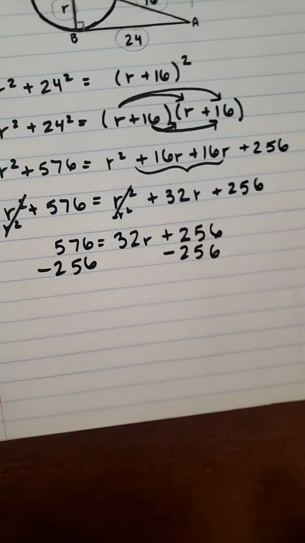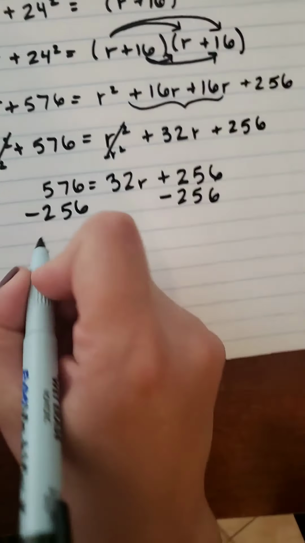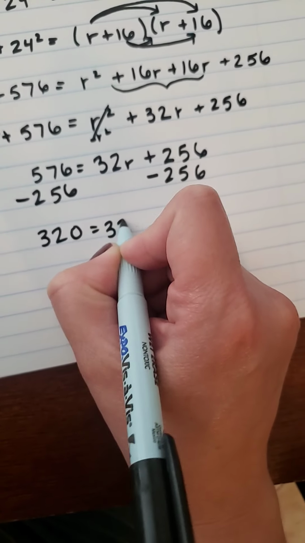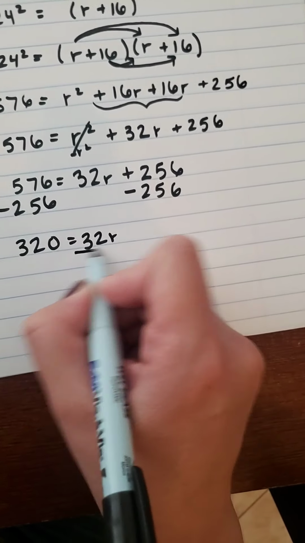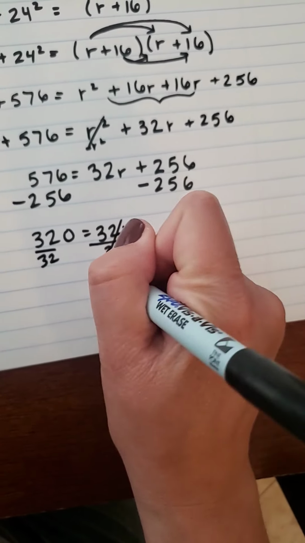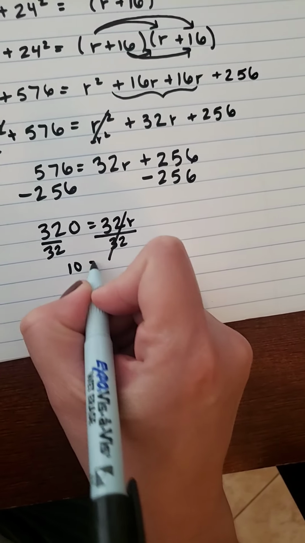I'm using my calculator over here. This is 320. And then divide. Oh my gosh, please ignore all that noise. I have cats running around. So that comes out to be 10.